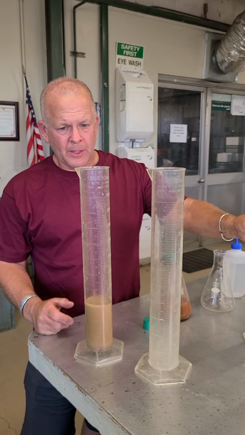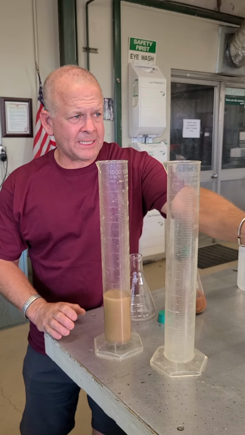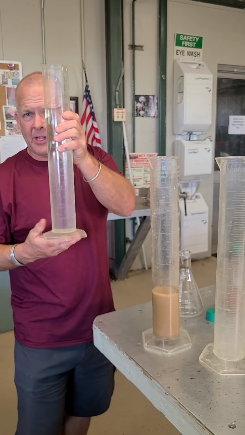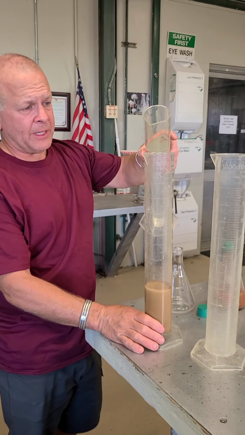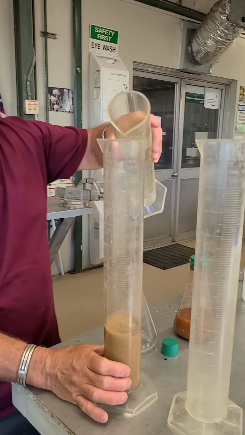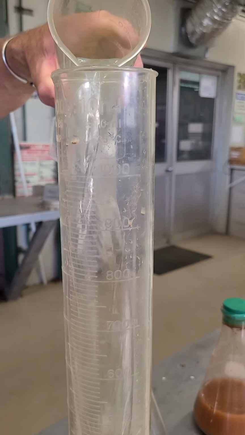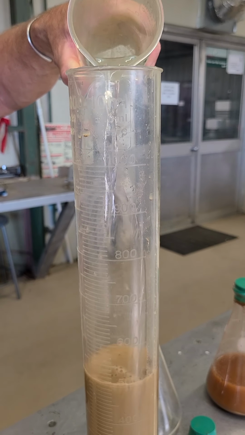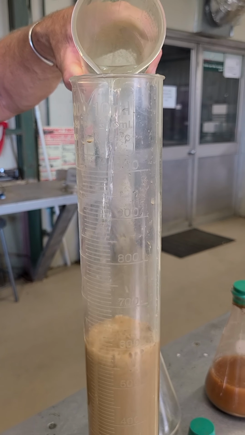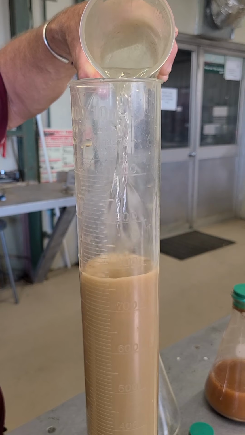All right, so I've got all my sample in there, but I need to bring it up to 1,000. So I'm going to take this. I've already prepared this. This is just purified DI water, distilled water, whatever we're using. And I'm going to go ahead and pour this up. And you can see this 1,000 mil mark. I'm just going to pour it in there until I reach that, or until I get close, and then I'm going to use that squirt bottle to do the final little bit.